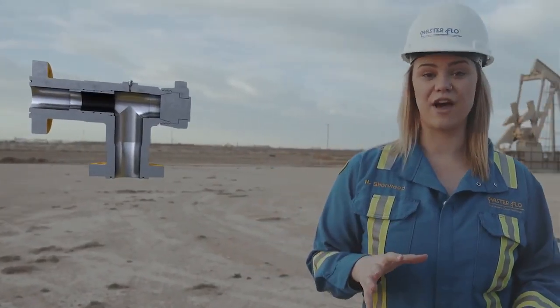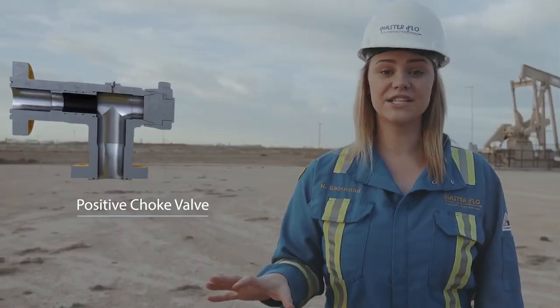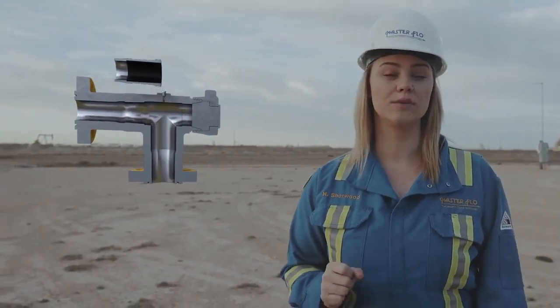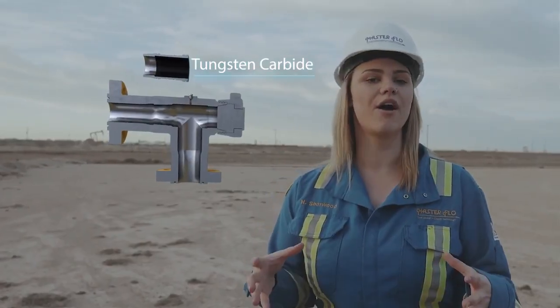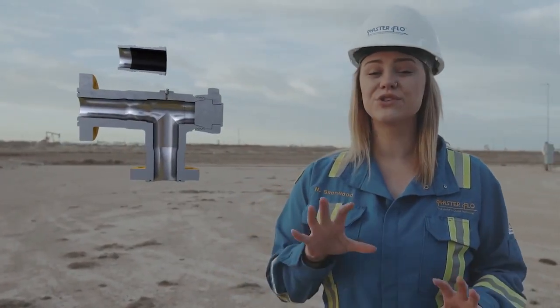The simplest choke valve is the positive type. The positive chokes contain built-in orifices called beans. To reduce erosion, these beans are often lined with tungsten carbide. However, these chokes are still susceptible to high rates of erosion.